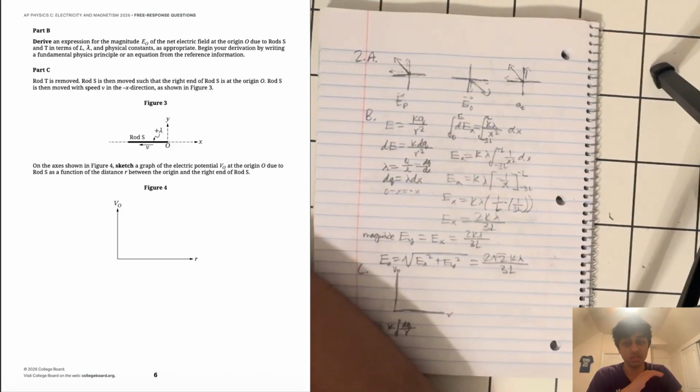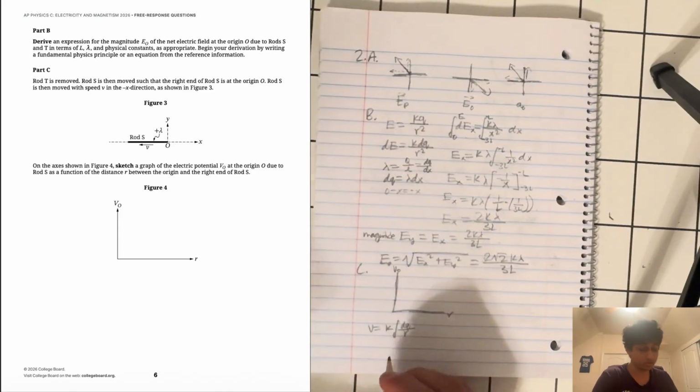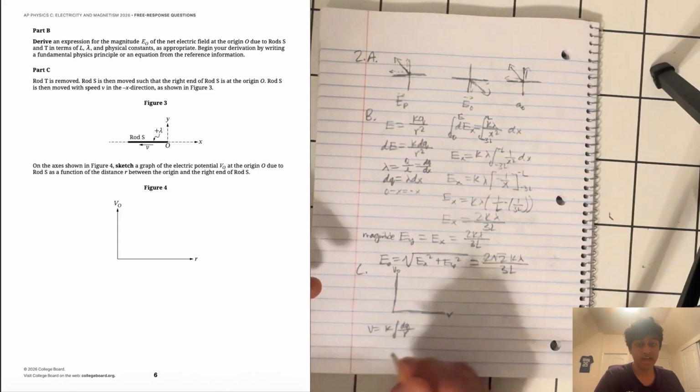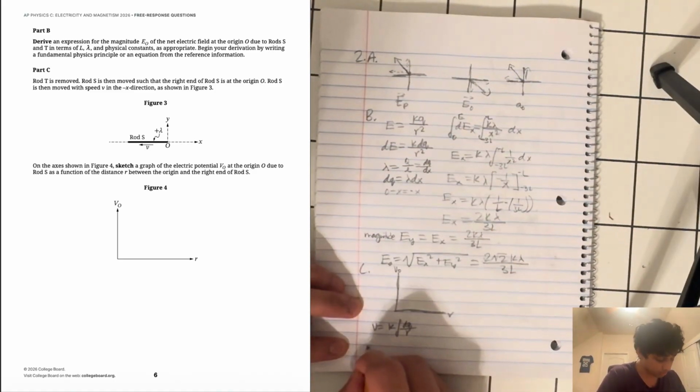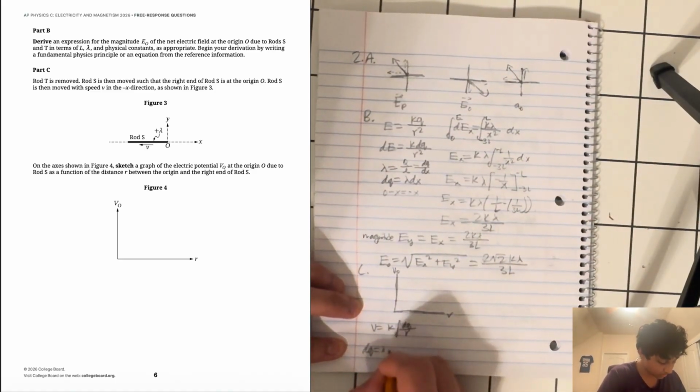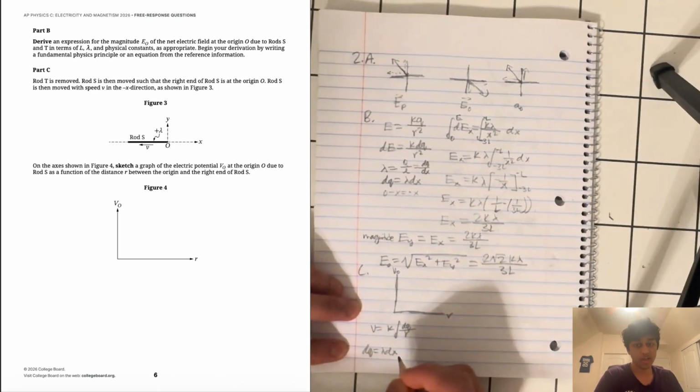Similarly to how we substituted dq for λ when deriving the electric field, we can do the same thing here. Just as we did here, we get that dq equals λ dx.